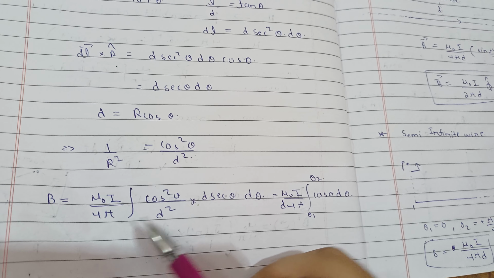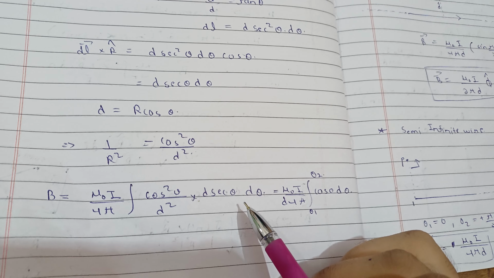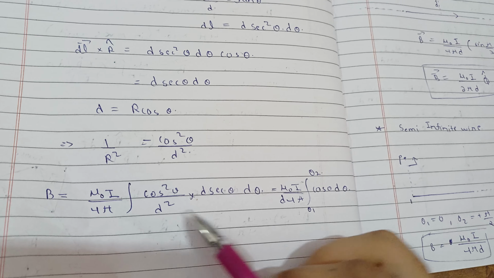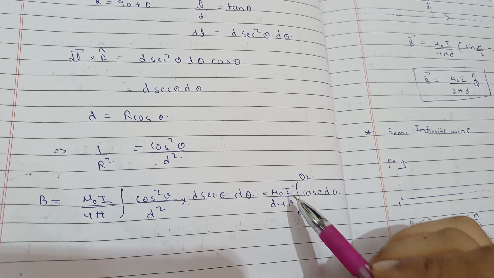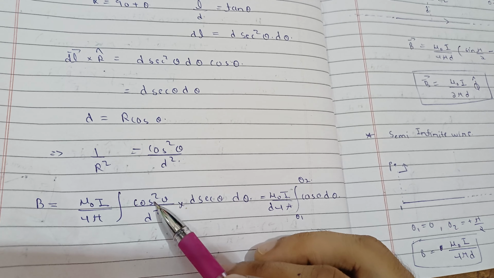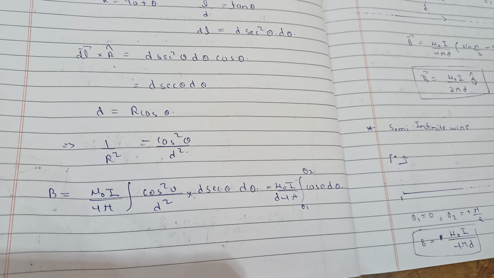So let's substitute all these values in the final expression. It will be mu naught I by 4 pi, and this is your dl cross r, and this is your 1 upon r square. Now 1 upon d will come out, it will be mu naught I upon 4 pi d, and only cos theta will remain.